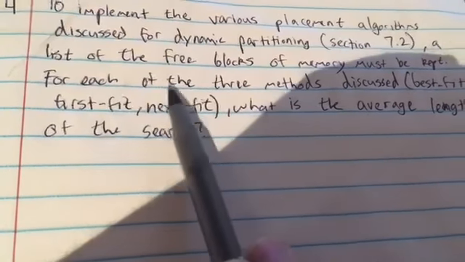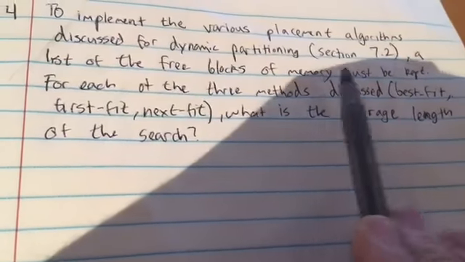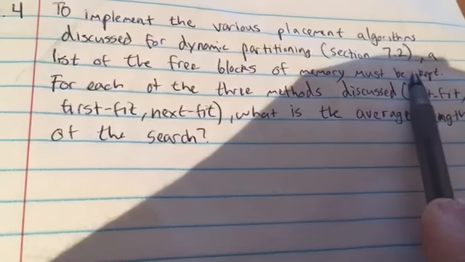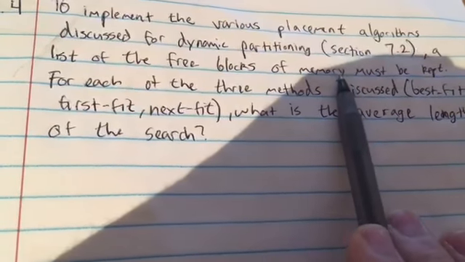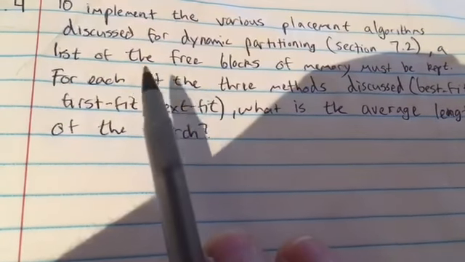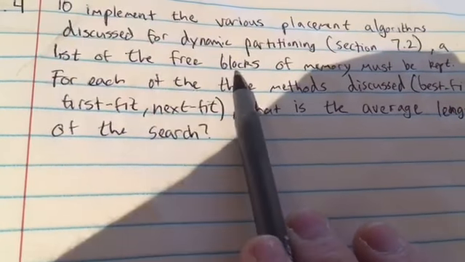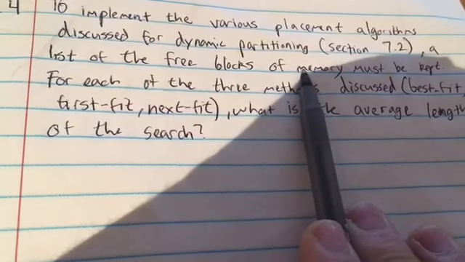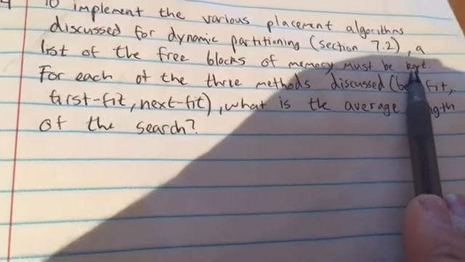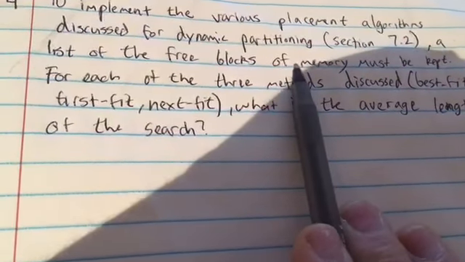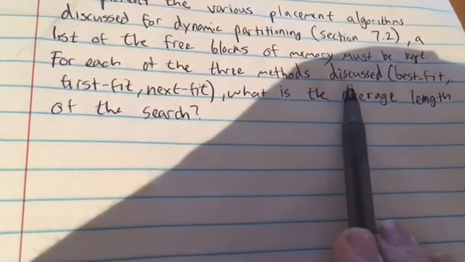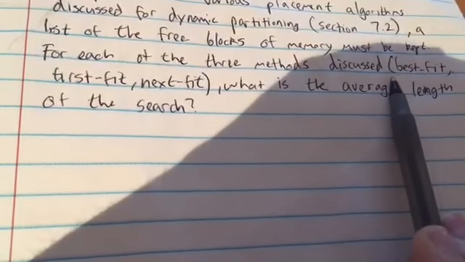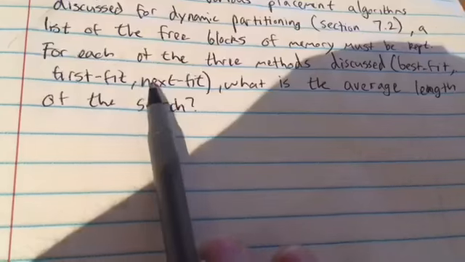A list of the free blocks of memory must be kept. This is just really a statement of fact. If you want to allocate memory to a program, you're going to need free memory to allocate to a program. So the operating system is going to have to decide which chunk of memory to give to a new process that's spun up.